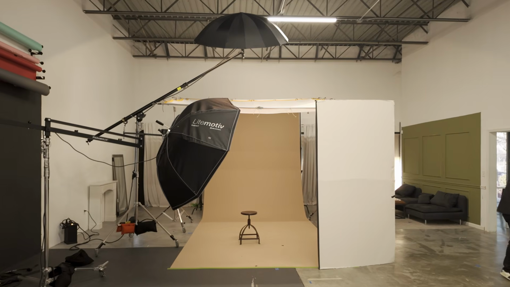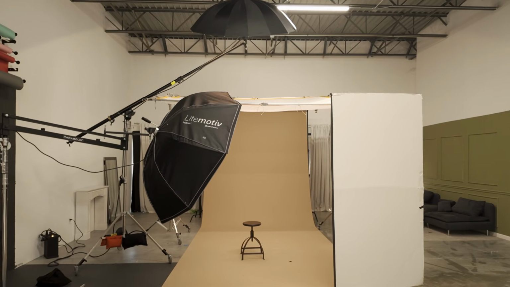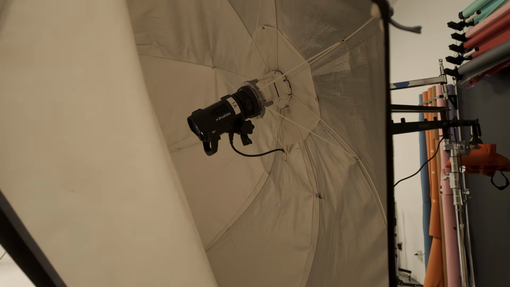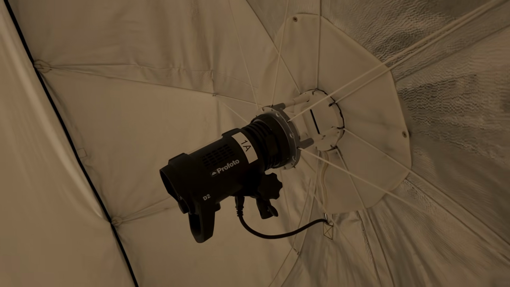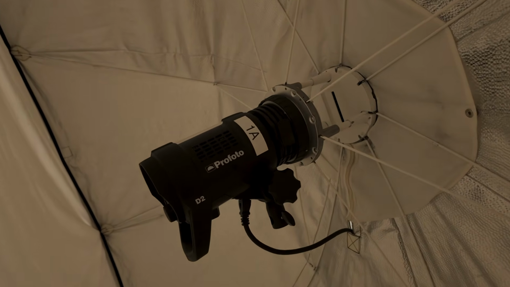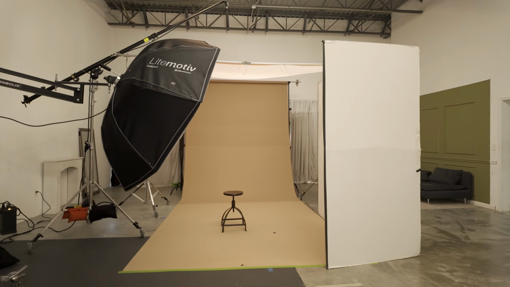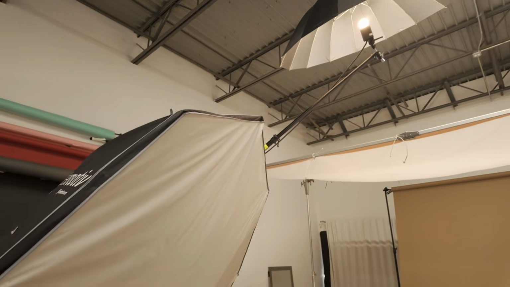So here's how that light actually played out in real life. You see my reverse octa with the overhead and the V-flats and the scrim. The key light was that Light Motive, which I was running a Profoto D2 in that was going up to 1,000 watt seconds. I'm not going to say that I used it at 1,000 watt seconds, but that was the power output. You can see how the V-flats were on the opposite side of that so that they could return some of that light in so it wasn't a complete shadow.